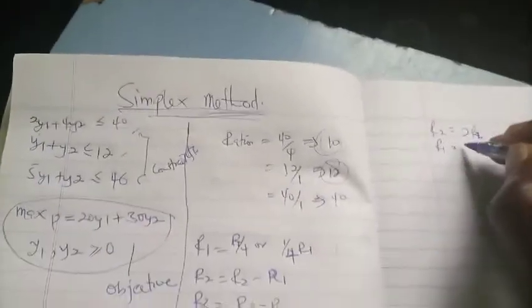Then I can also say that my R1 should actually be equal to R1 minus 1 over 2 R2. Then I can say my R3 should be equal to R3 minus 9 over 2 R2, and my R4 should be equal to R4 plus 5 R2.